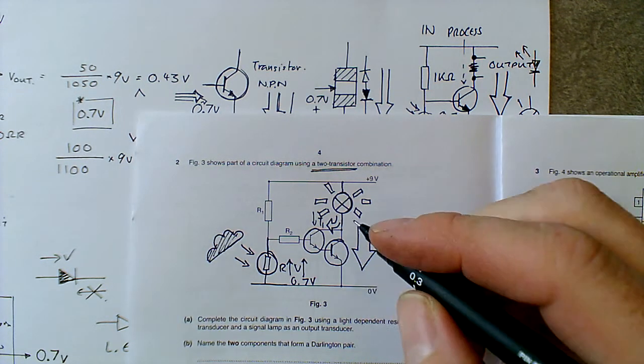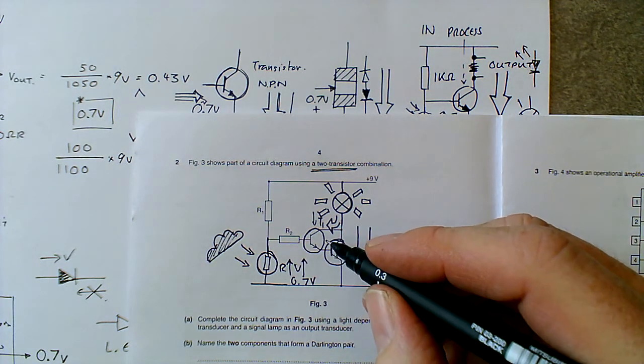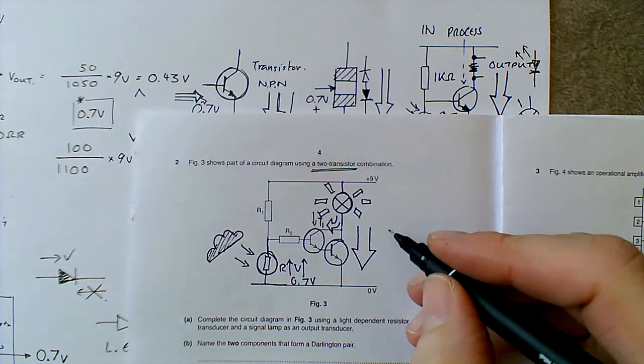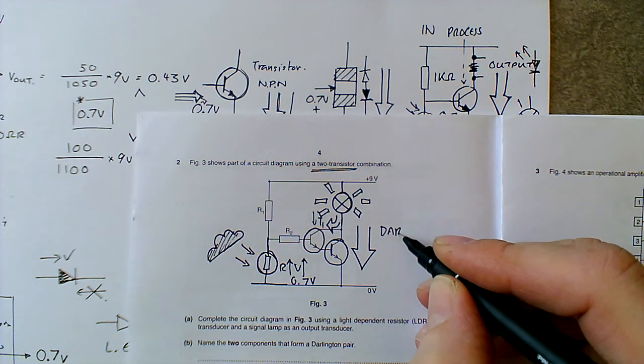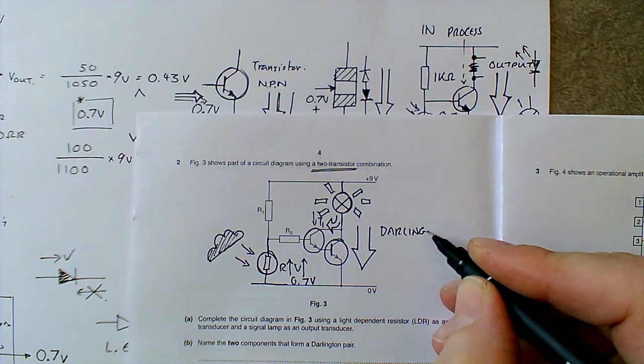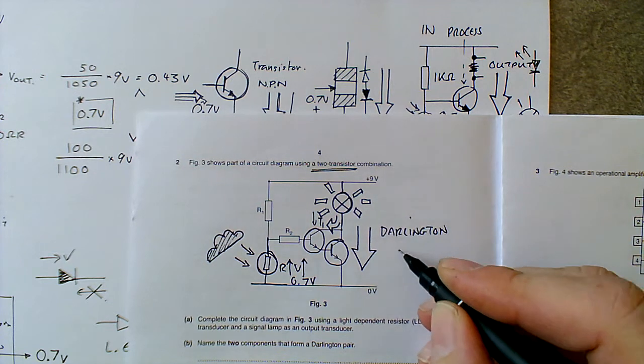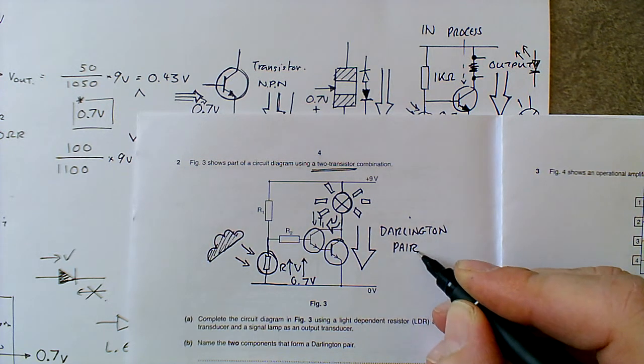This arrangement of 2 transistors gives you a real high level of sensitivity, and it's called a Darlington pair.